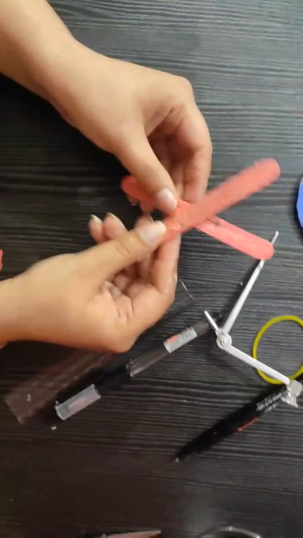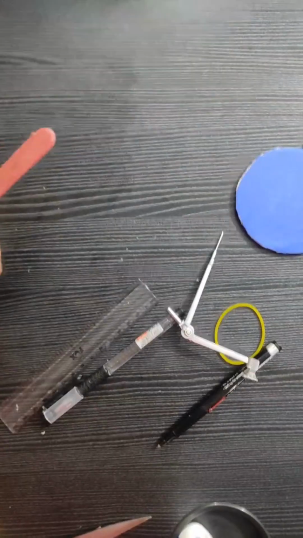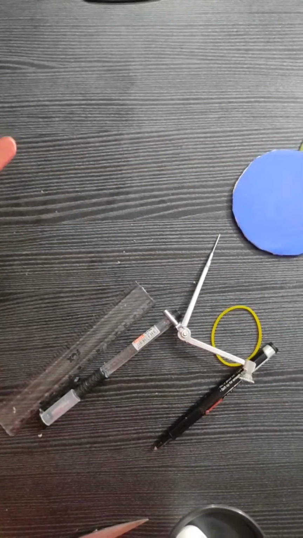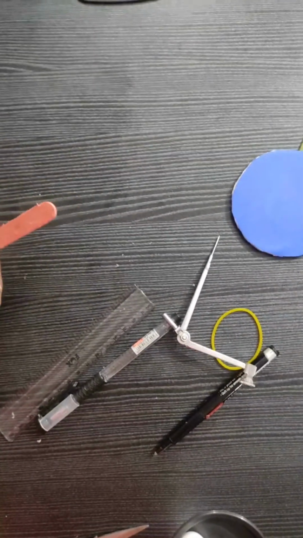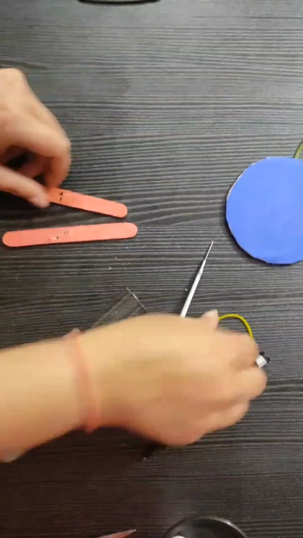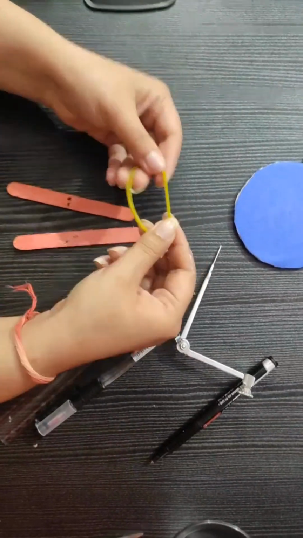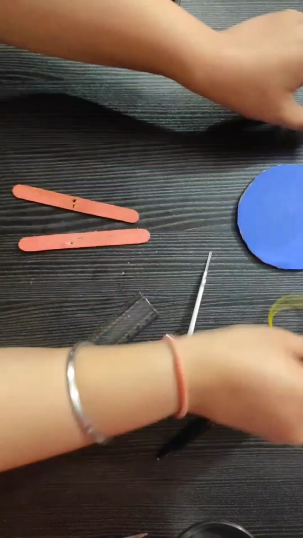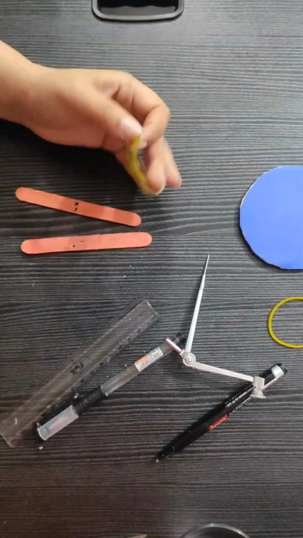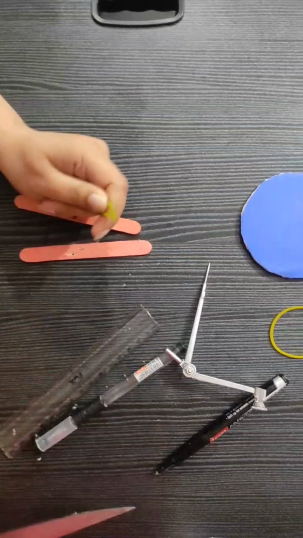Now the purpose of making the holes in the ice cream stick is just to pass the rubber band through it. So in the next step we will be needing a rubber band. We are going to cut the rubber band into 2 halves with the help of a scissor, and then we are going to pass the rubber band through these holes.